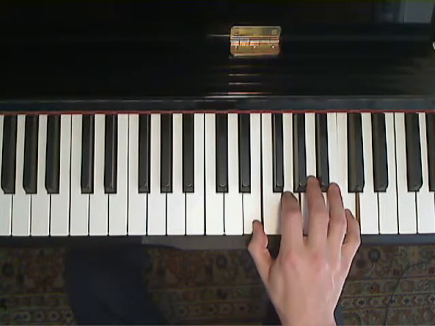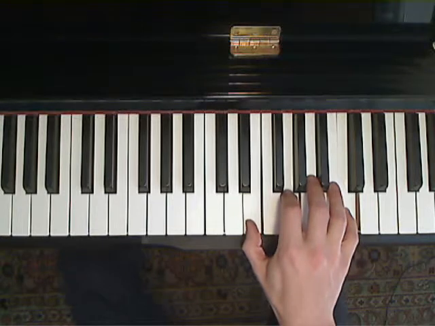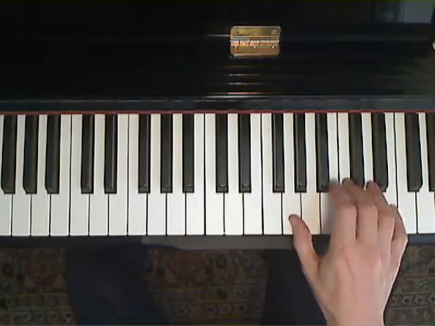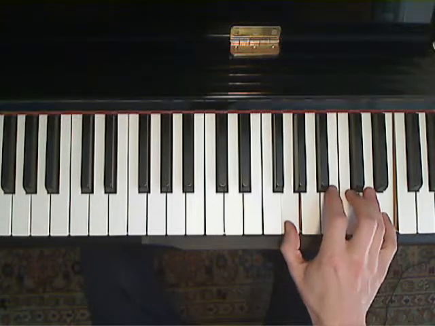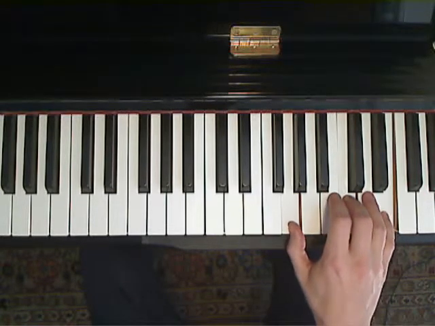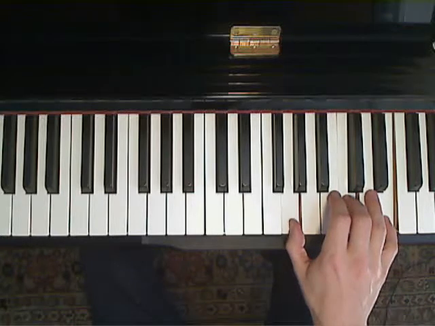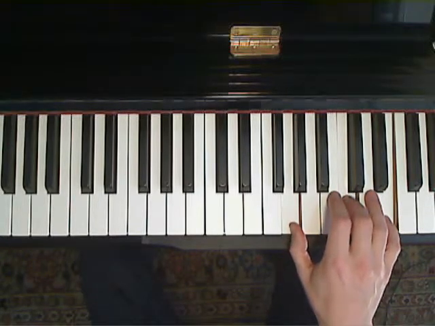I'm always using the same notes, but I'm having a different position of this chord. And then again, I can try this. So G, C, and E. Then again, I have all the same notes, but I'm using a different position.